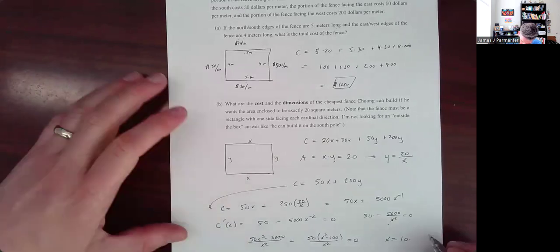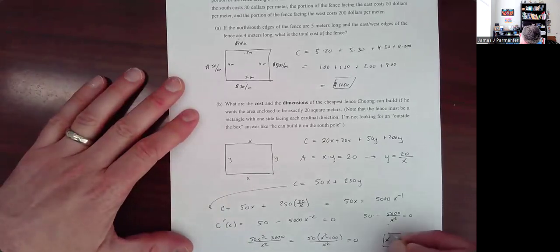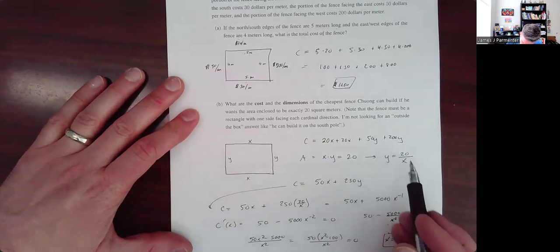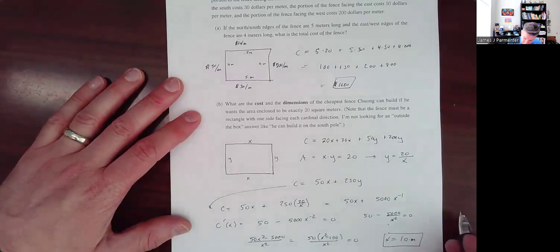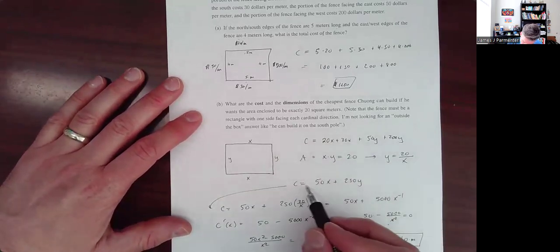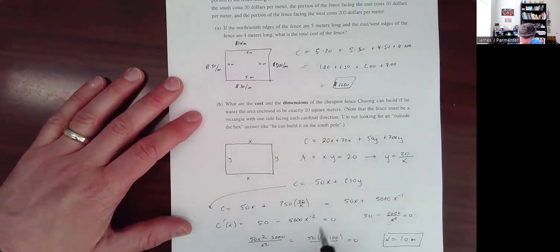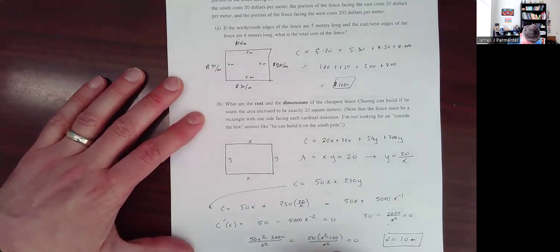Anyway, now to fully answer the question, we have X equals 10 meters. We can go back to Y equal to 20 over X and say Y is going to be 2 meters. And then for the cost, we plug in here and say the cost is going to be 50 times 10 plus 250 times 2. So 500 plus 500. So the cost is going to be $1,000. Cool. Definitely cheaper than the box we built over here.